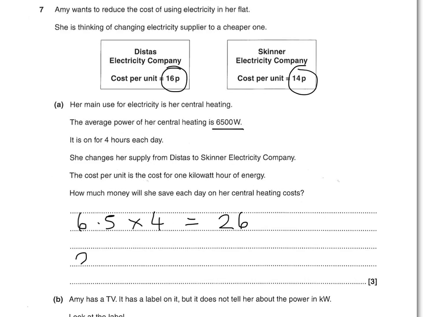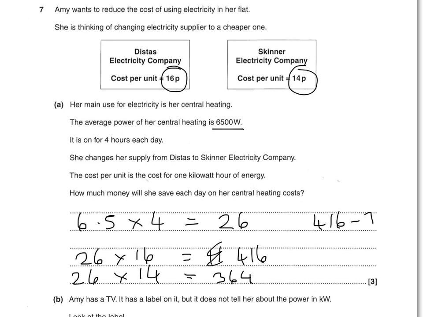So you're going to do 26 times 16 for the number of pence that the Distas will cost you. That equals 416, and you've got to do 26 times 14 for what the Skinner Electricity Company will cost you. So 26 times 14 equals 364 pence. So then all you've got to do is 416, take away 364 to work out your saving, and it equals 52 pence. So 52 pence will get you all 3 marks if that's all you wrote. And you get a mark for each of these worked out if you didn't work out the saving.